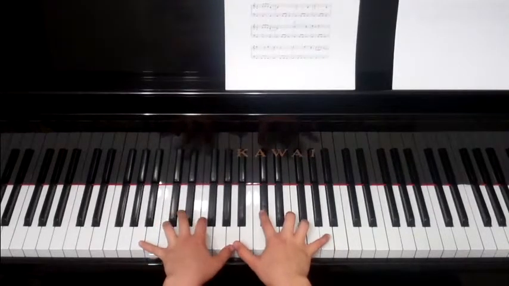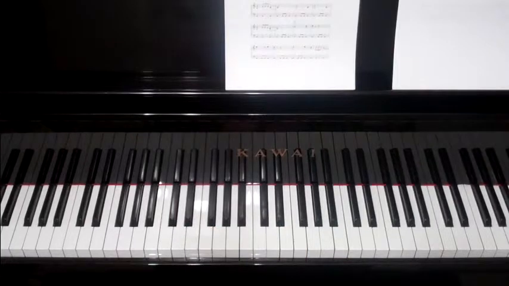You should now be warmed up and ready to play the song. This is called the Arabian dance. It's from a ballet called The Nutcracker, the music was written by Tchaikovsky, and it was from an older tale that's usually told at Christmas time.